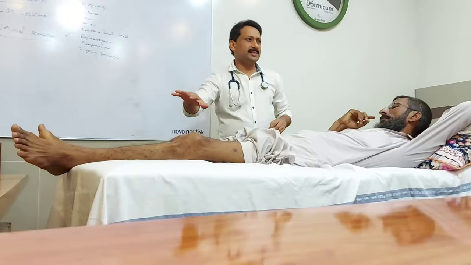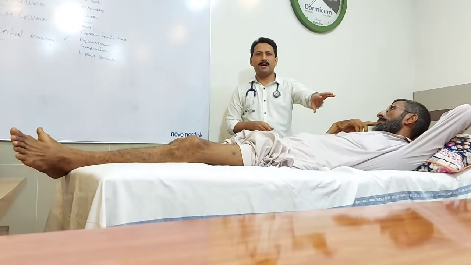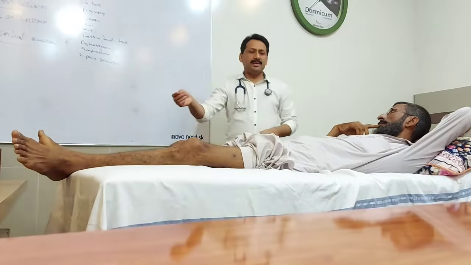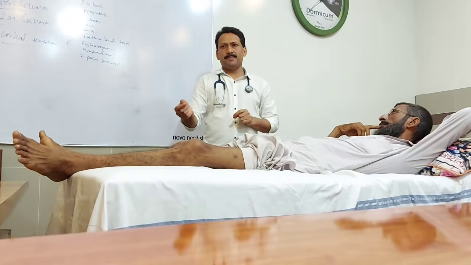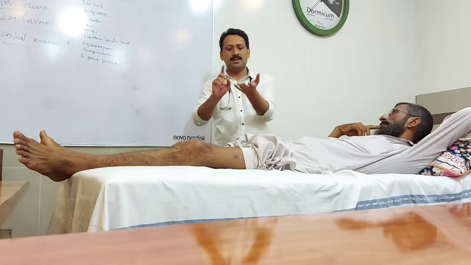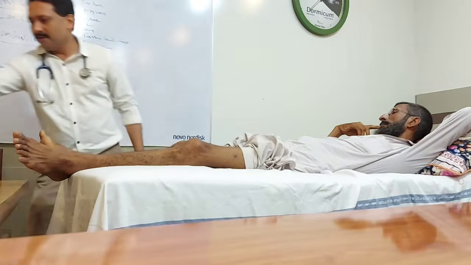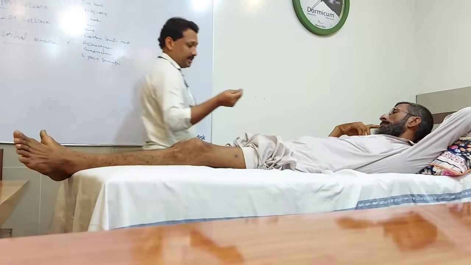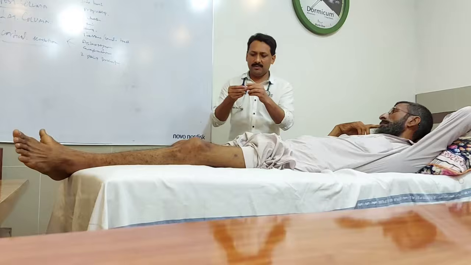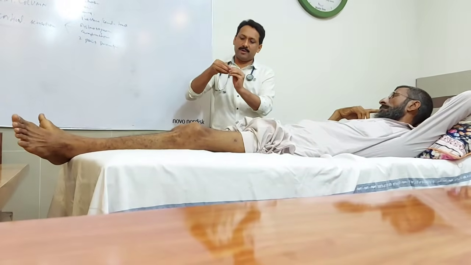And I'll be checking all the sensation on lower limbs. Obviously we have to perform exactly the same way on the upper limbs. So we start with the sensation of fine touch. I am checking posterior column sensations first: fine touch, proprioception and vibration. These are the 3 sensations. For fine touch, what we need? For fine touch, we just need this cotton. We'll be just making this shape of cotton.